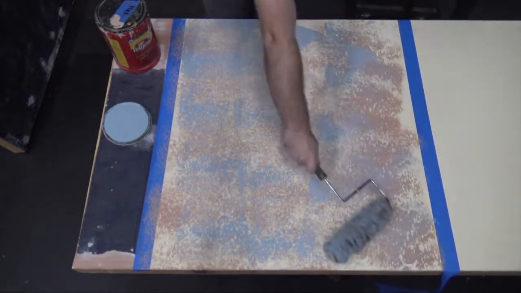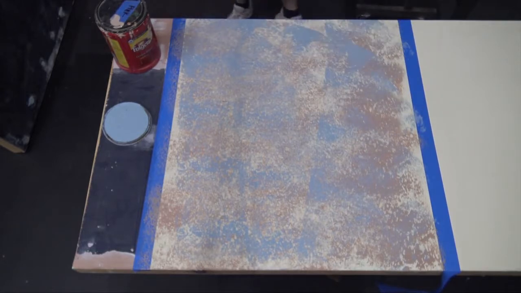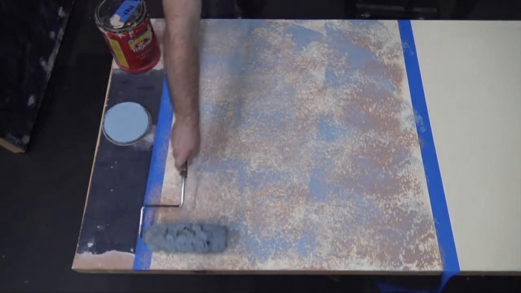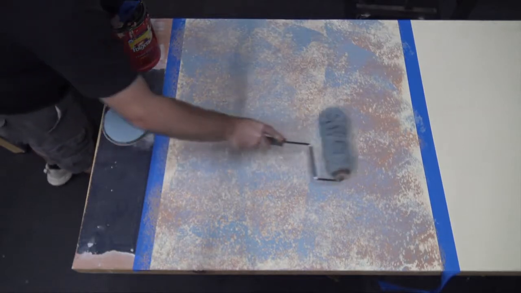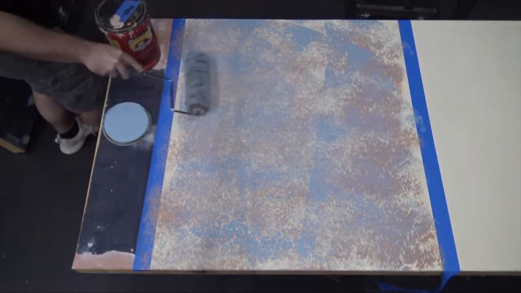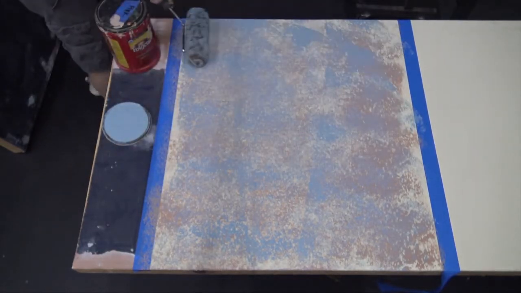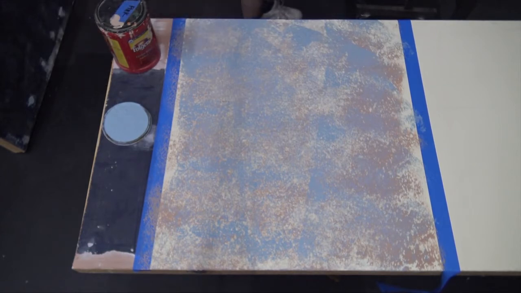The paint itself is watered down the slightest bit, but not too much, as we want our texture to show up and not become runny and blend together. Once the first coat dries, we can start with our second coat. This would prevent our 2 coats and 2 colors from mixing together.